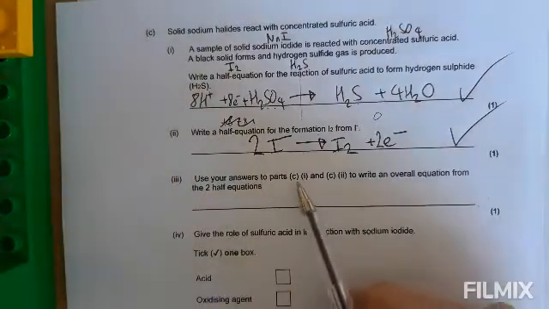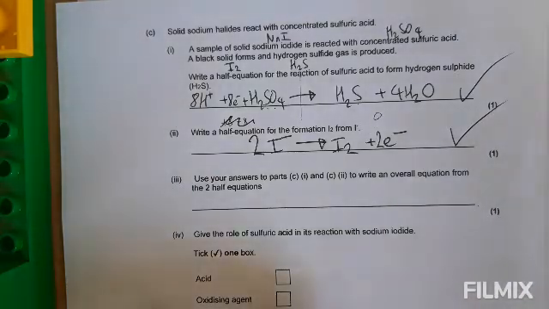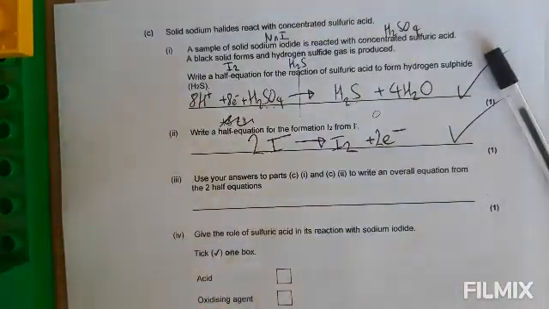Use your answers to parts C1 and C2 to write an overall equation for the first 2 half equations. Right, so this is a separate skill that you're needed. Once you've got 2 half equations, you've got 2 halves of the puzzle.